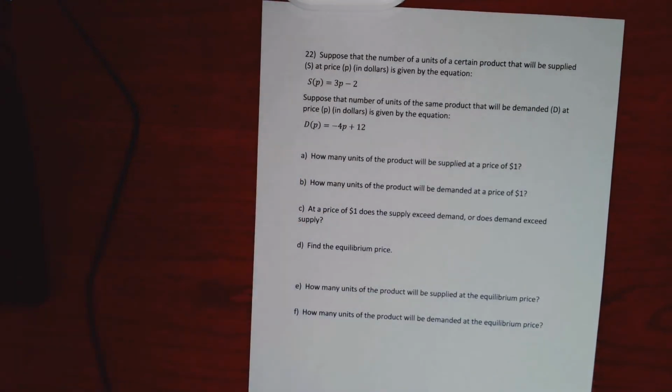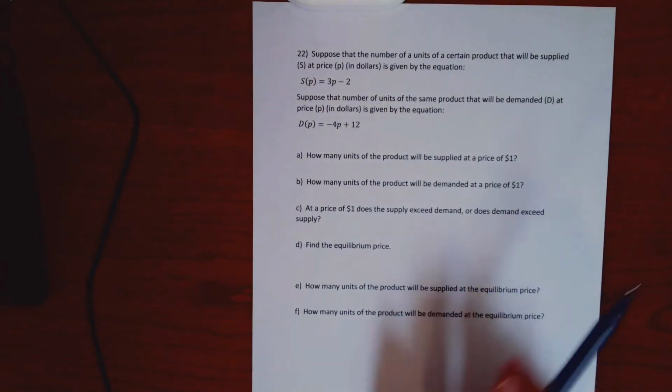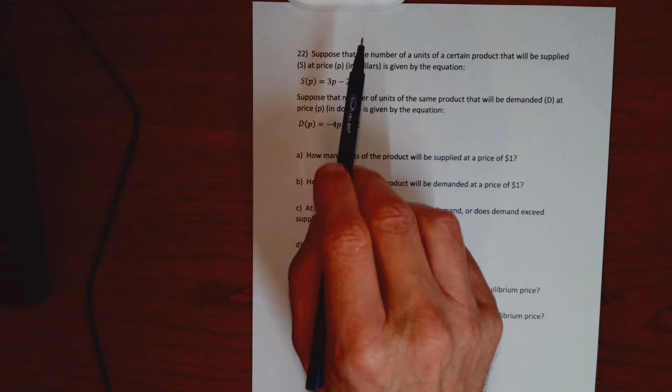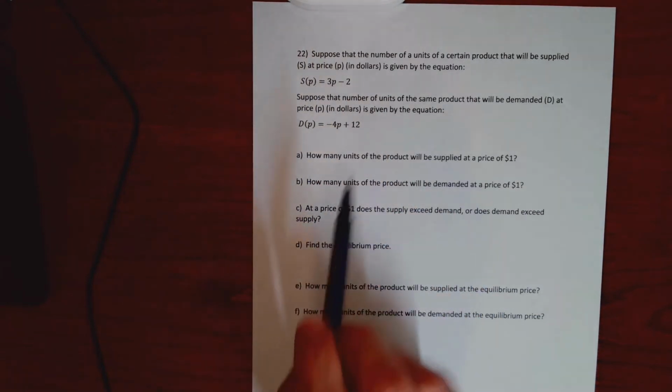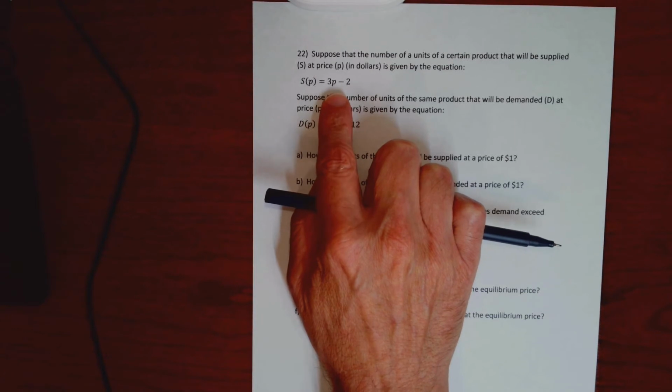And then for each of the next four problems, 21, 22, 23, and 24, I give a generic supply function and a price function. So if I read through problem 22, it says, suppose the number of units of a certain product that will be supplied, S is the number of units supplied at price P in dollars, is given by the equation S of P equals 3P minus 2. Let me teach you what this equation does.